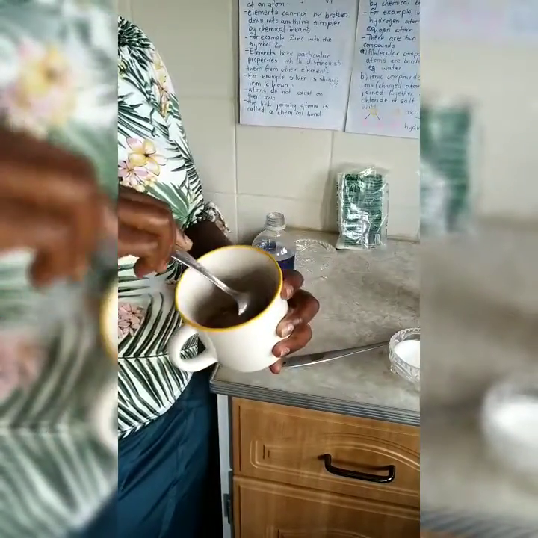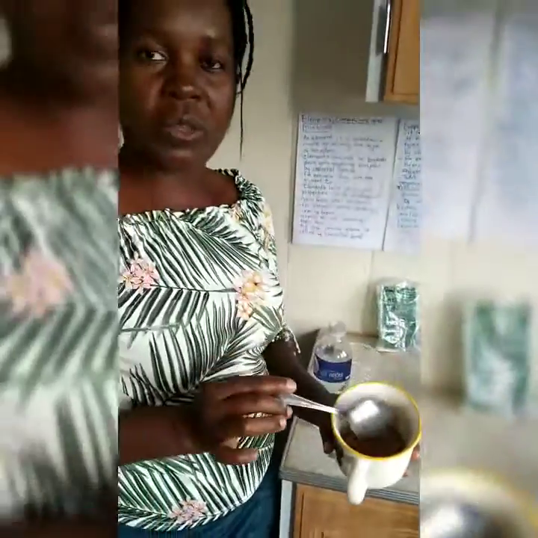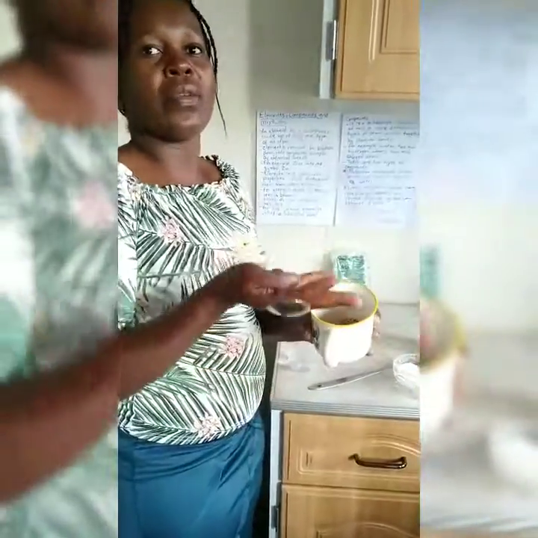And this one can be separated by physical means. For example, we can dissolve the salt in water, and then we filter it, and then we remain with the sand in the filter. Thank you.